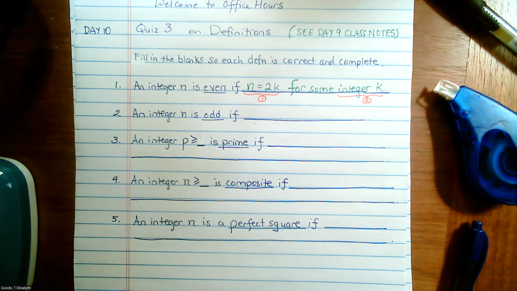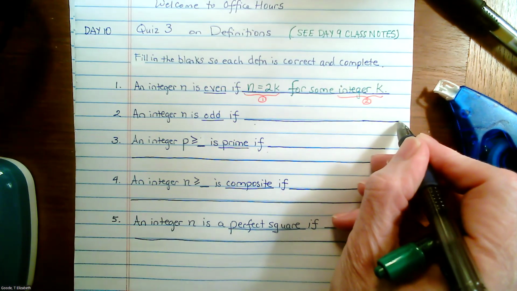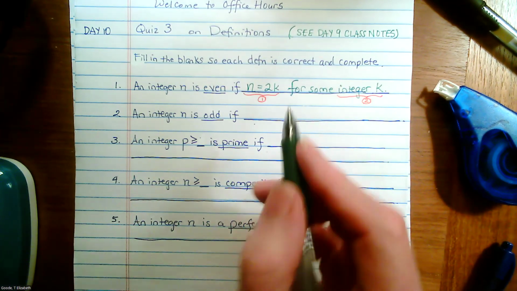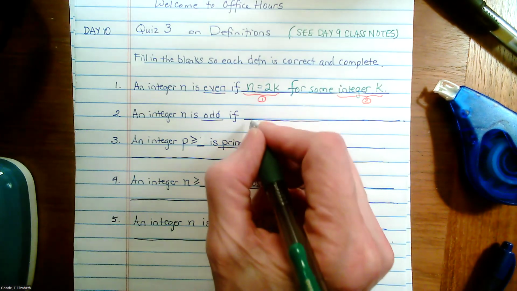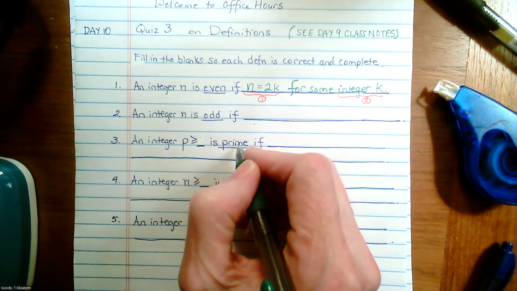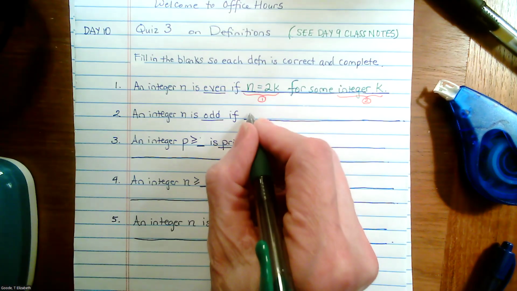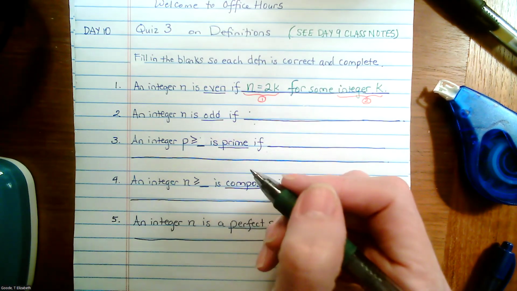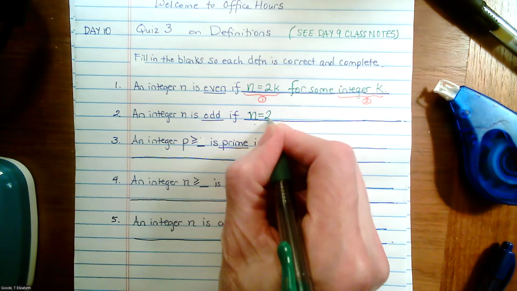Okay, what about odd? What does it take for an integer to be odd? Odd is 2k plus 1. What is 2k plus 1? So it's going to be, if n equals 2k plus 1 for some integer k.